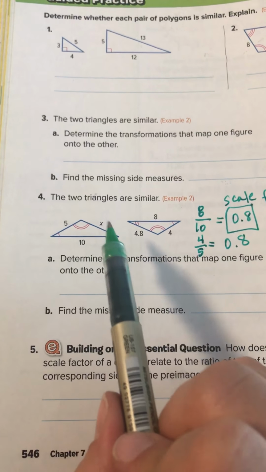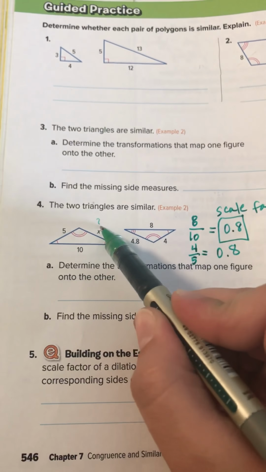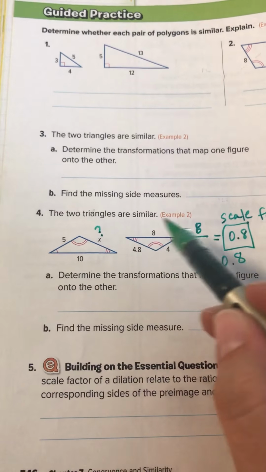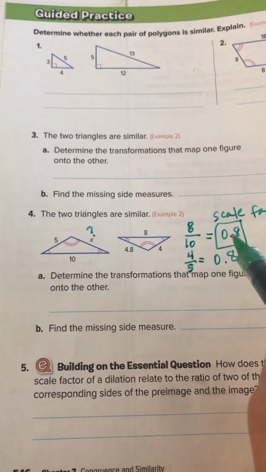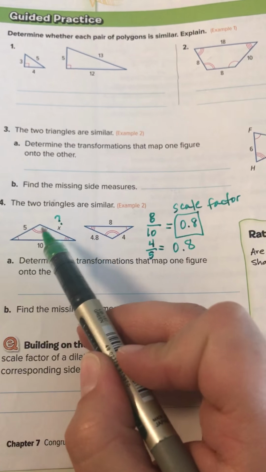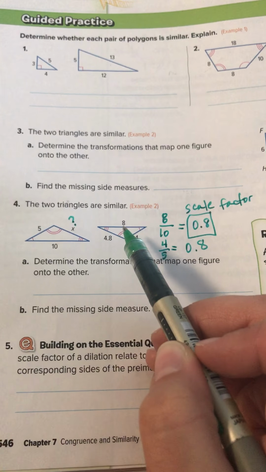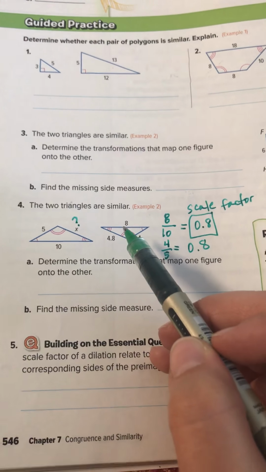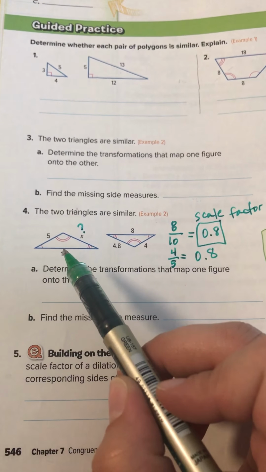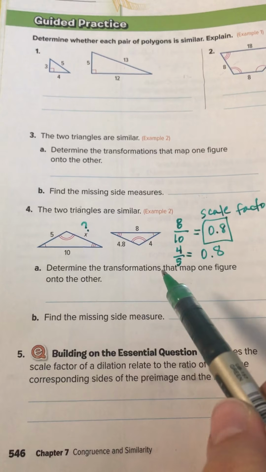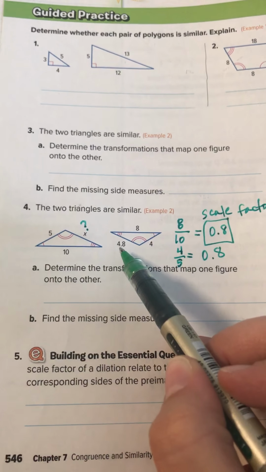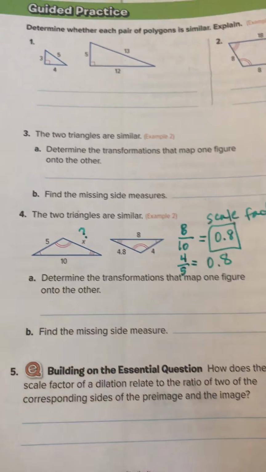Now, our missing side is on the original, and if your missing side is on the original, you would take the image and divide the corresponding side by the scale factor, because when we go from the original to the new one, we multiply by the scale factor. So when we go backwards from the image to the original, we would have to divide by the scale factor. Okay, so to find this side length, our original is 4.8.